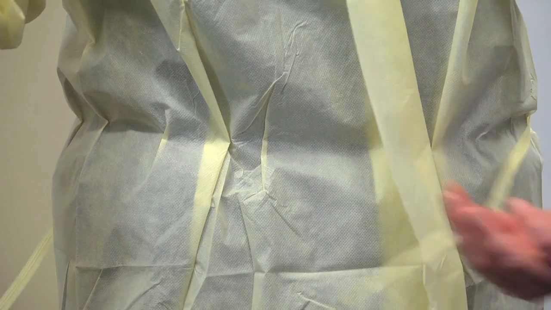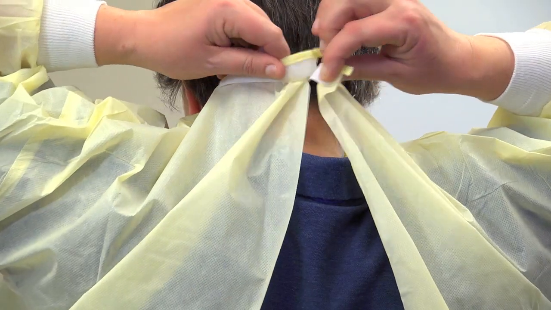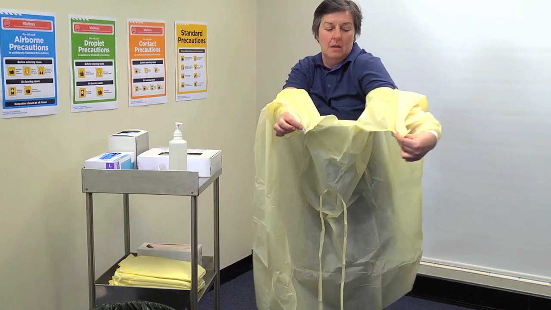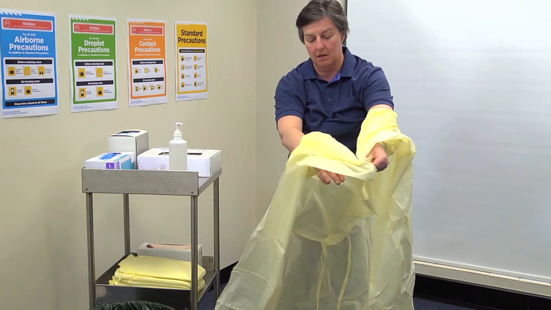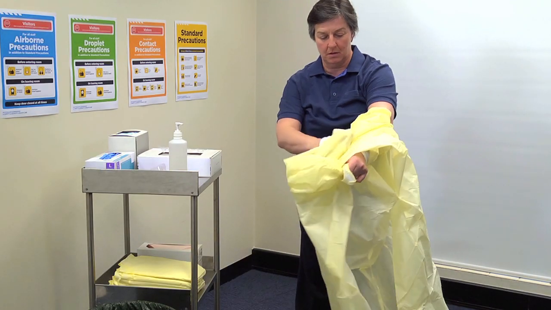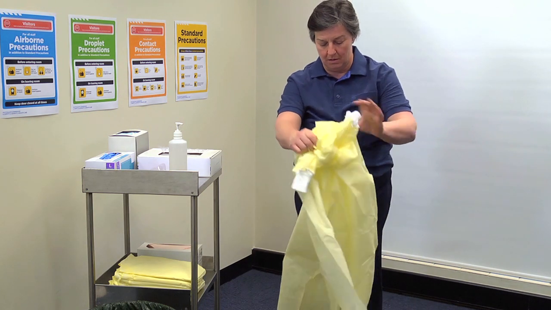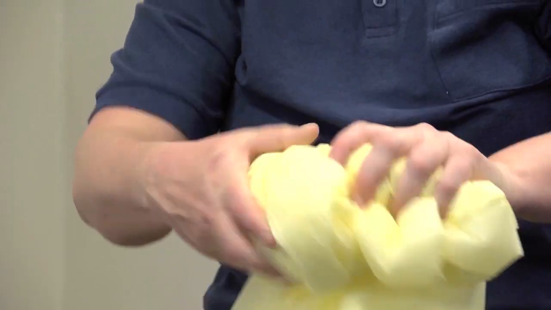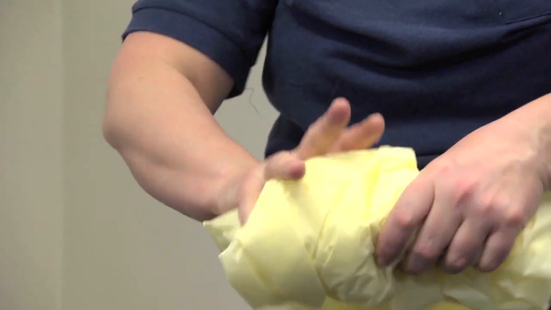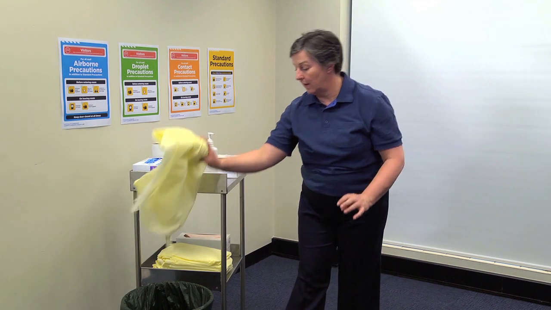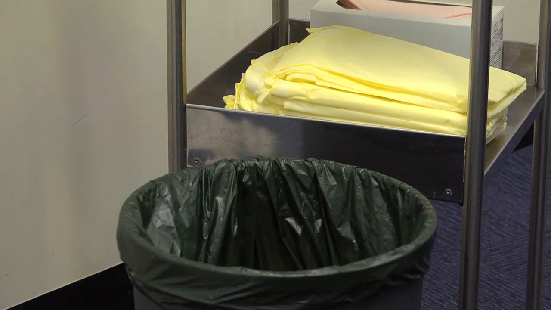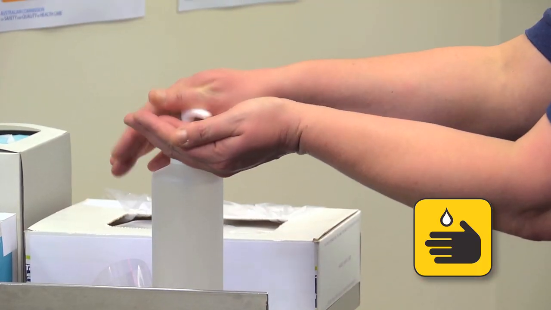Undo the waist tie of your gown. Undo the neck tie, tape or Velcro. Pull the gown away from your body. Pull your arms out of the gown, turning the sleeves inside out. Roll the gown down away from your body. Continue to roll until the gown is in a ball. Dispose of the gown directly into the waste bin. Perform hand hygiene.